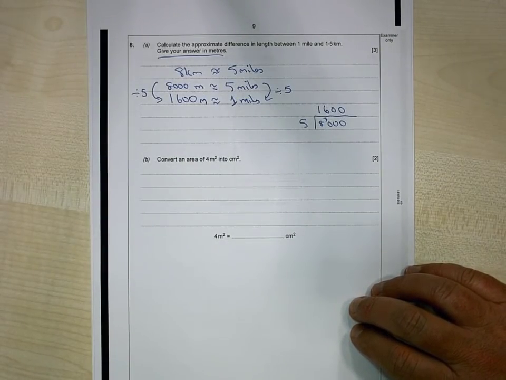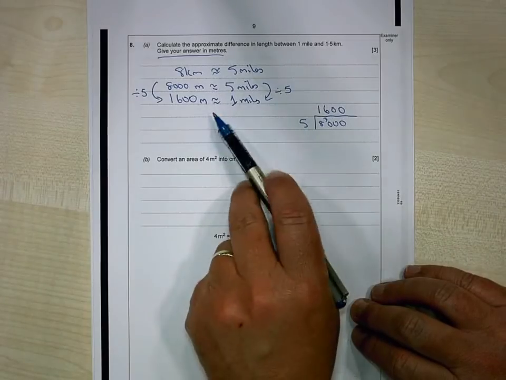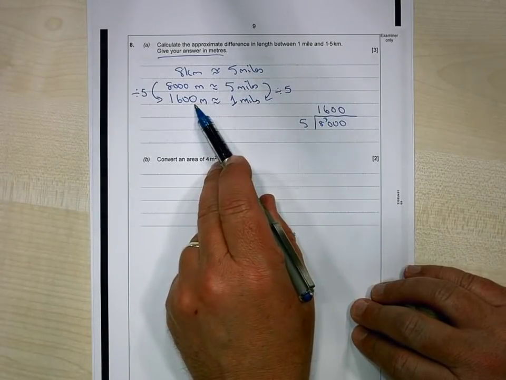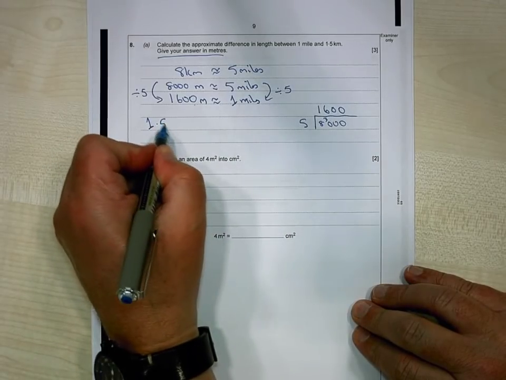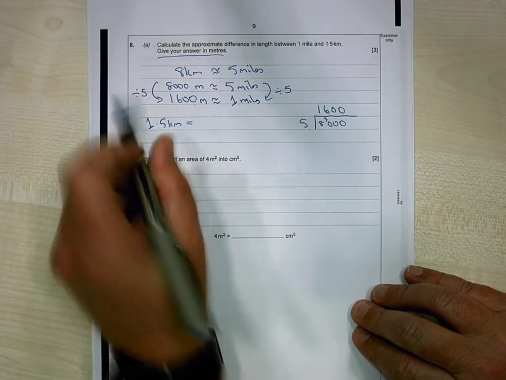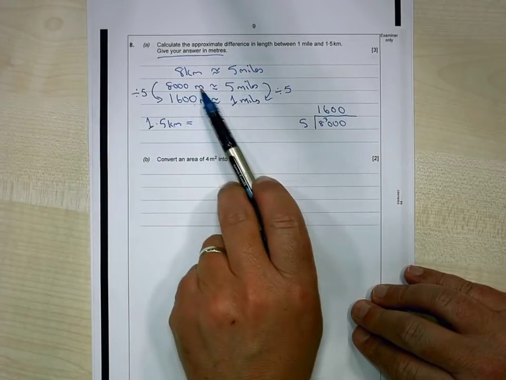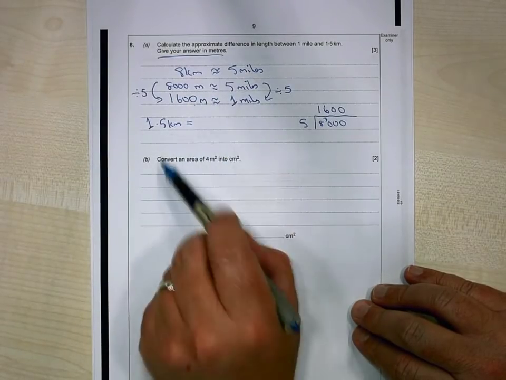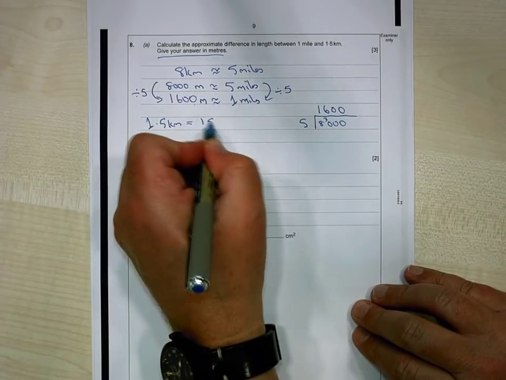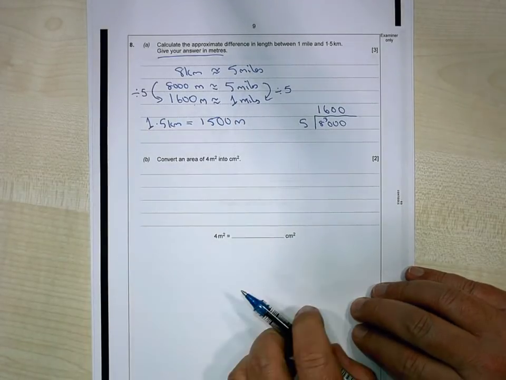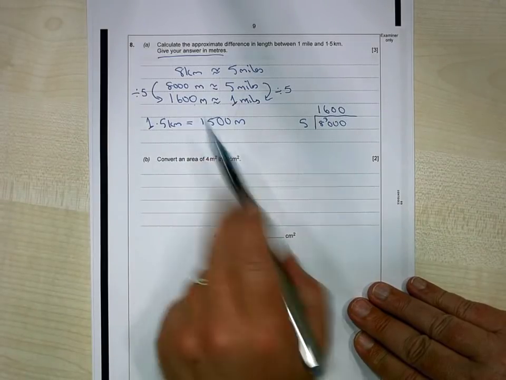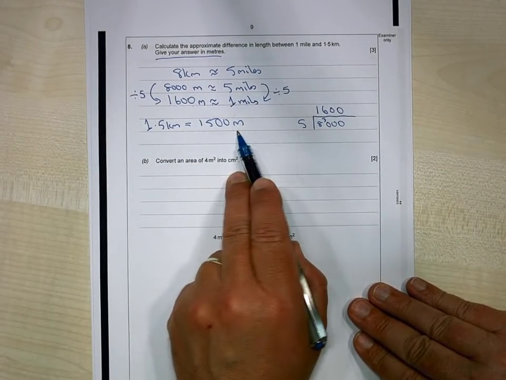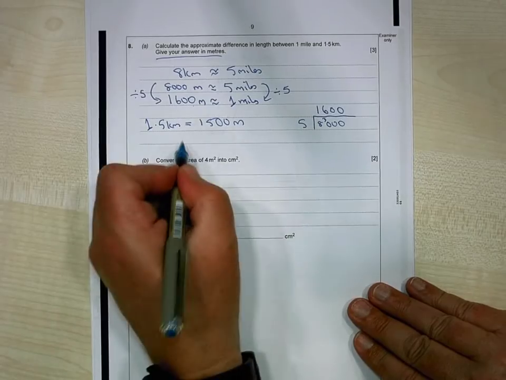The question wants me to find the difference in length between 1 mile, which is 1600 meters, and 1.5 kilometers, which, going back to there, I know there are 1,000 meters in a kilometer, so 1.5 will be 1500 meters. So the difference between 1 mile, which is 1600 meters, and 1.5 kilometers is going to be about 100 meters.